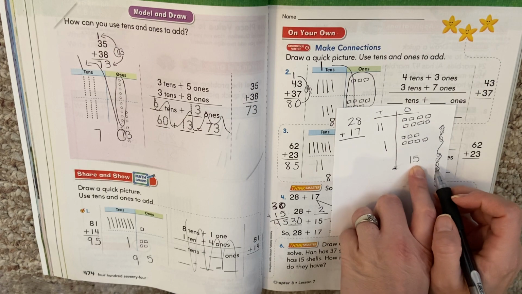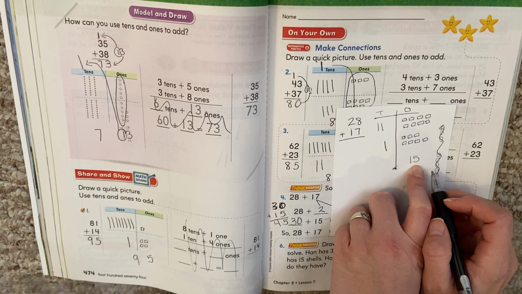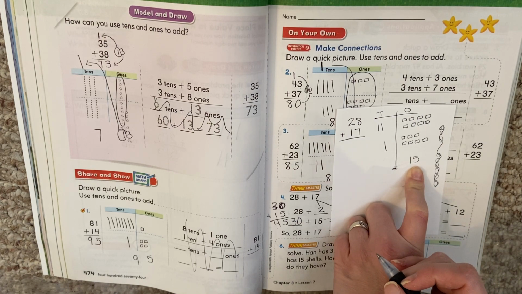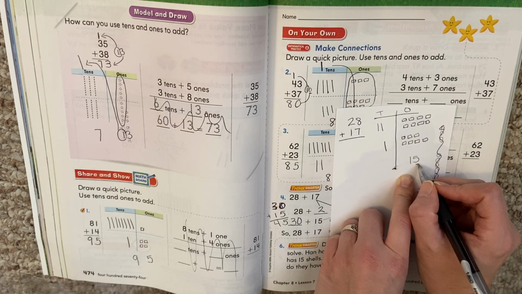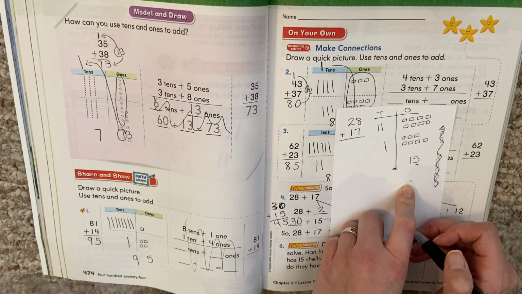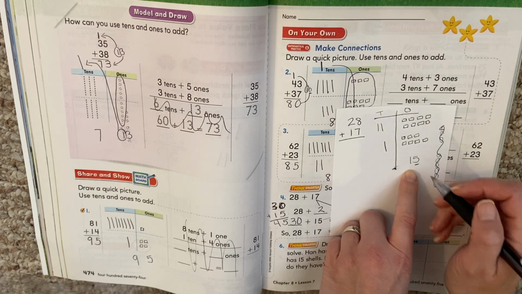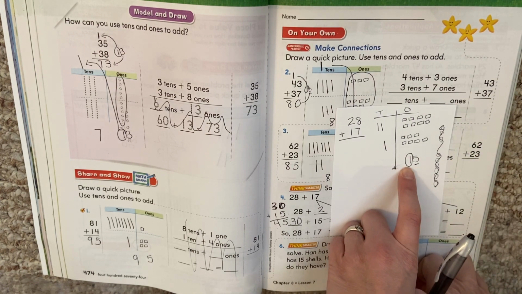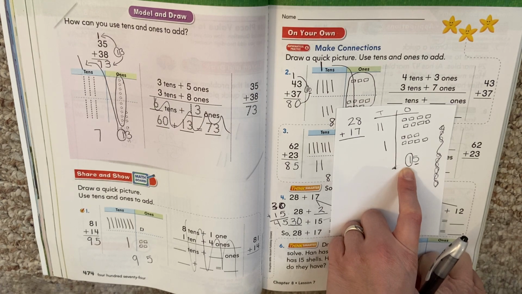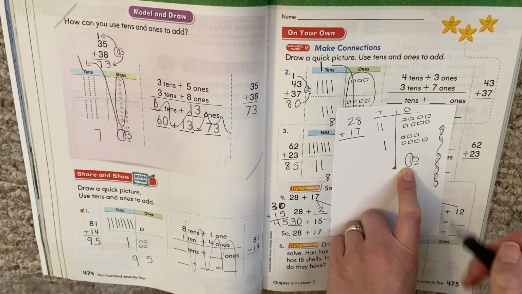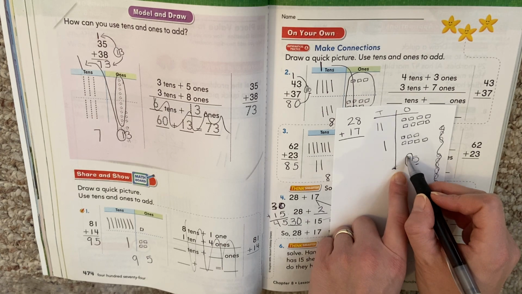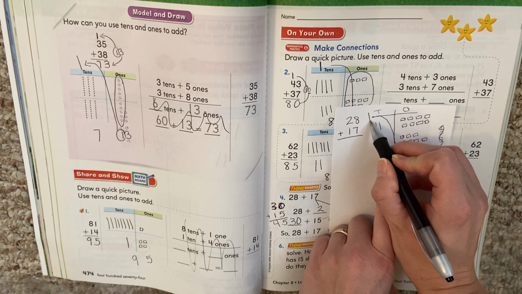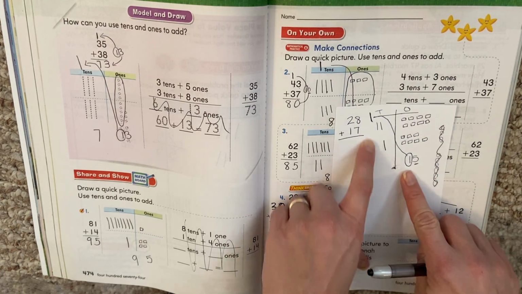Okay, 15, that's way too big, isn't it? It's a 2-digit number. I can't keep all of them, can I? In the number 15, how many ones is there? 5. How many 10s is there? 1. What do I do with that 10? Do I leave it on the one side or do I move it? I move it. That 10 can't stay here. It's got to go on the 10 side. So I'm going to put it over here. There it is. I moved it.